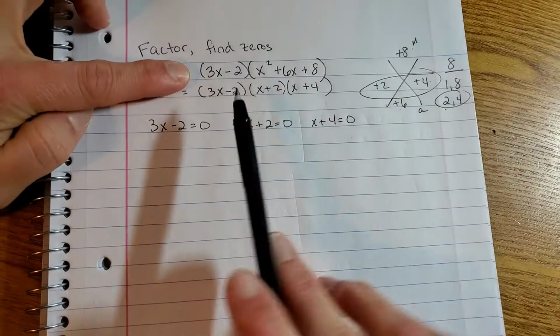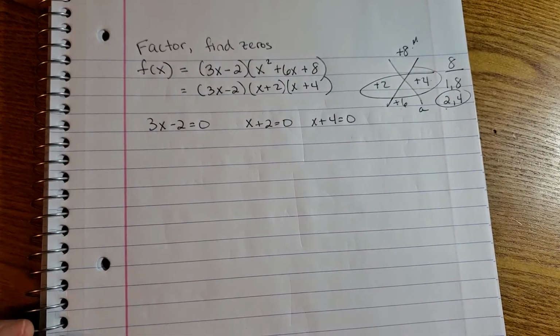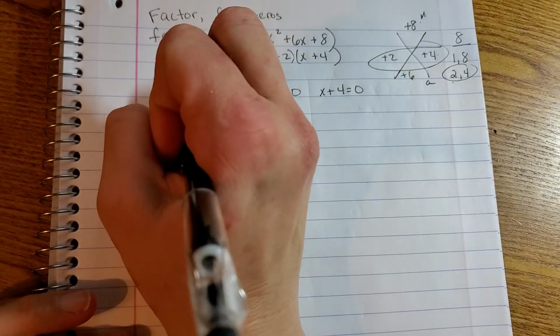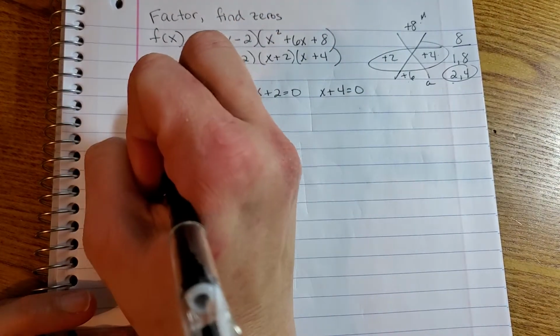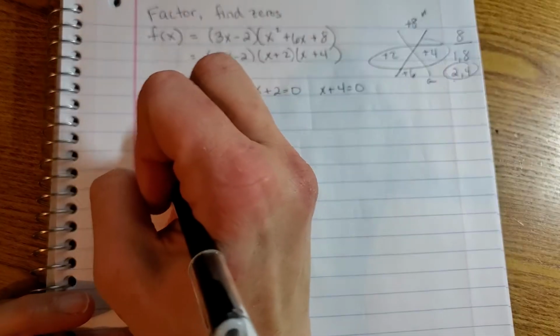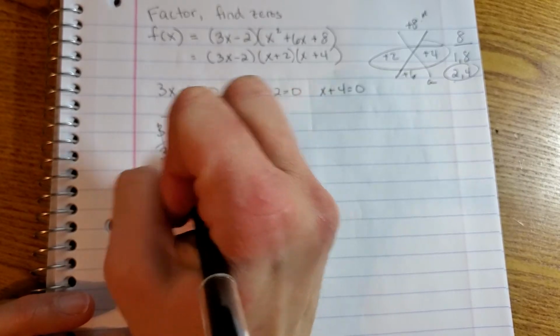So I take each factor and make an equation equal to 0, and then I'm going to go ahead and solve for x in each one. So add 2 here. So I get 3x equals 2. And then divide by 3. So x equals 2/3. So that's one zero.